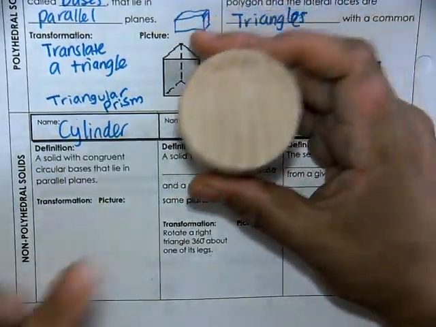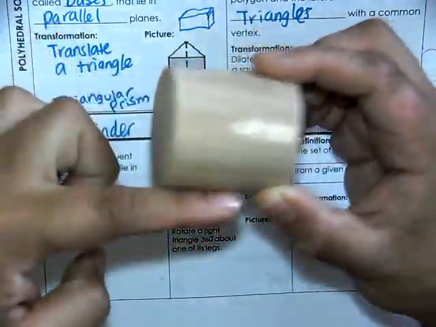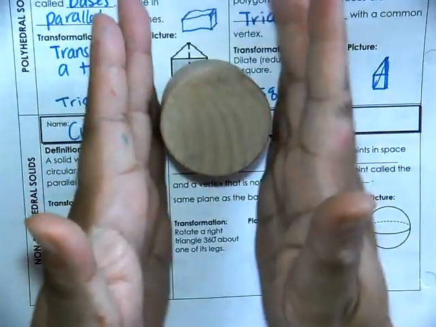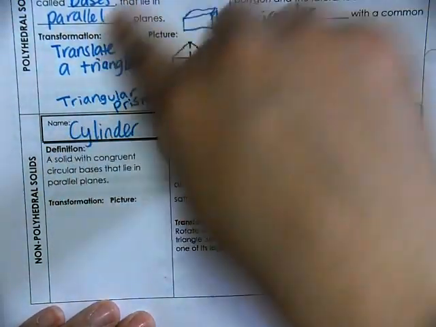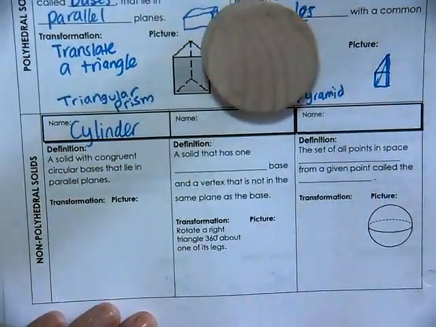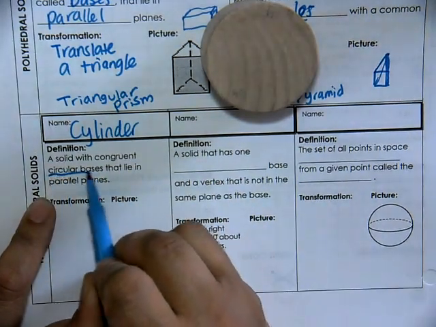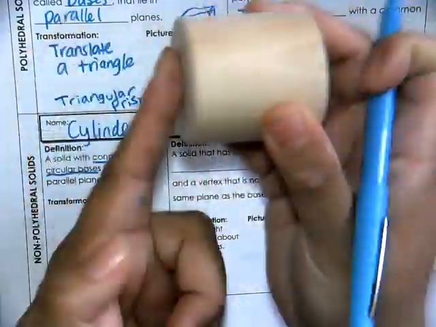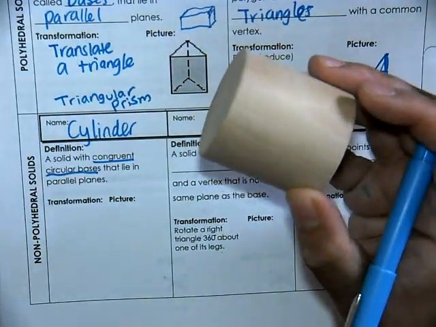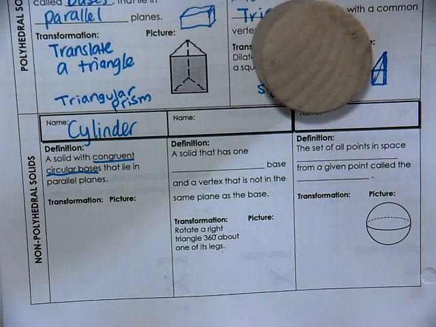Anytime you see where it's got a circular top and a circular bottom, but then the rest of it is obviously going to be rounded, it's almost as if it's a curved rectangular piece around the two circles. So it's a solid with congruent circular bases. So keywords there, congruent circular bases that lie in parallel planes. The circles have to be parallel to each other. You could look at it from top and bottom or side to side, but you're always going to have two parallel circles for a cylinder. Okay, now how do we create that?